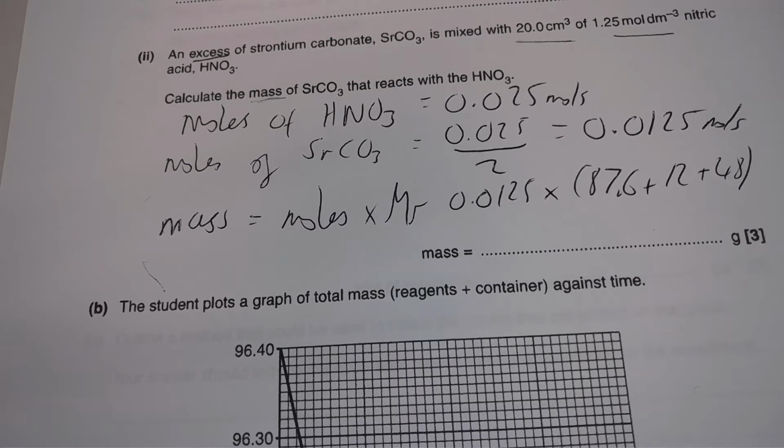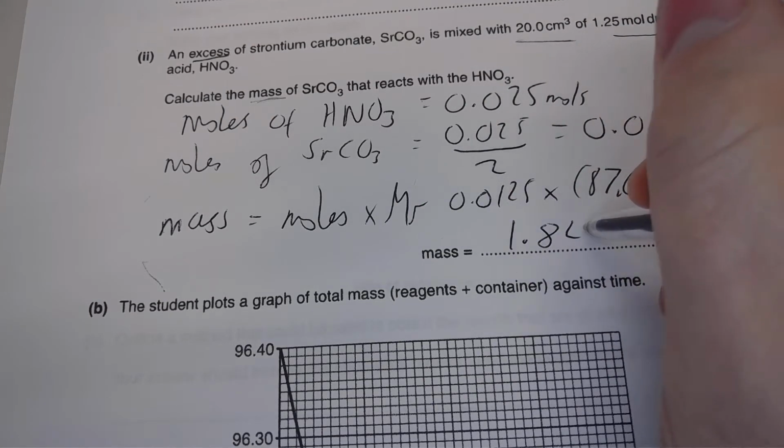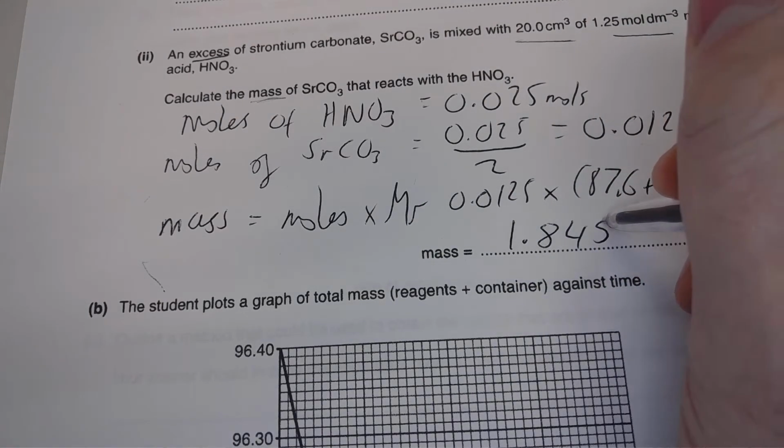Okay, so add those together, and we get 1.845 grams.